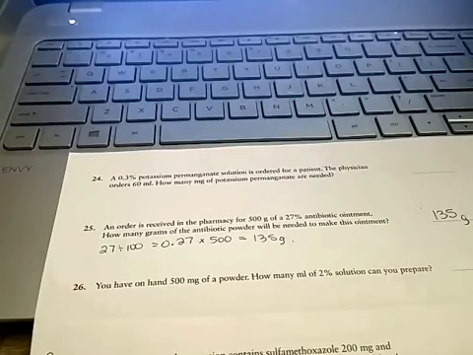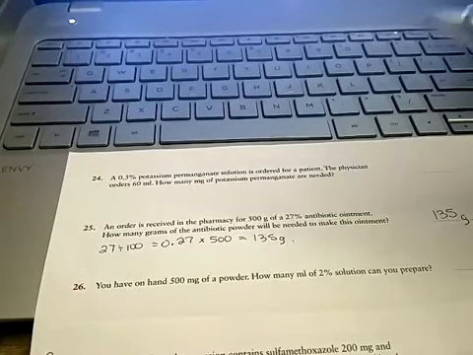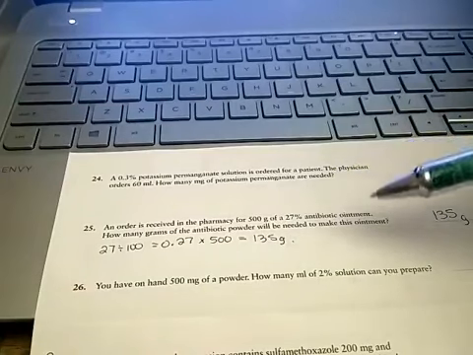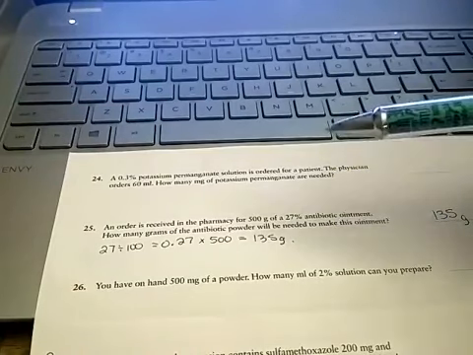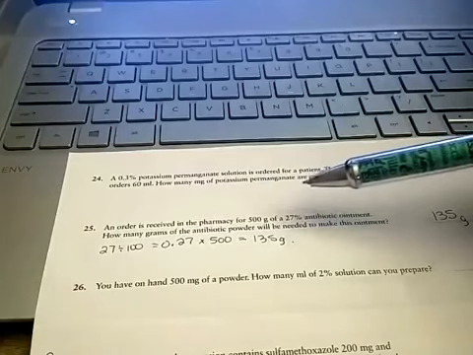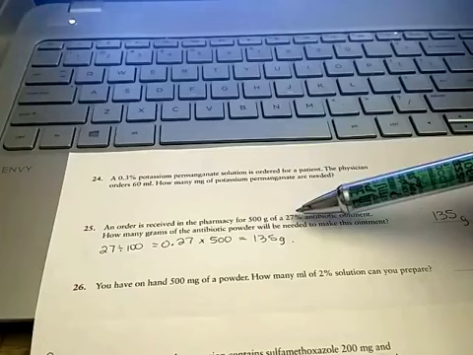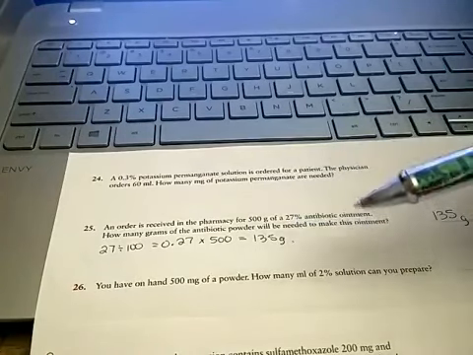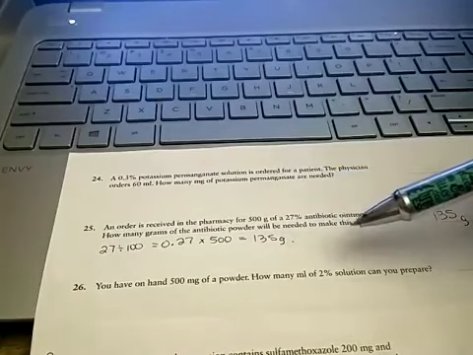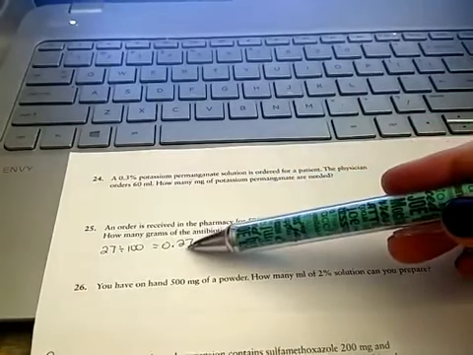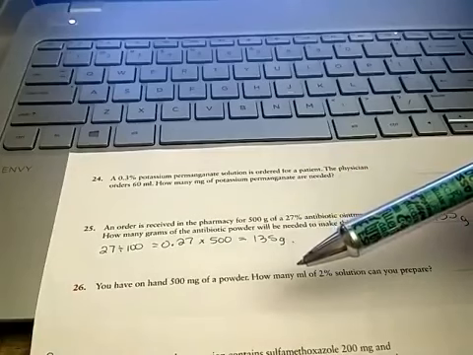Okay. So number 25, an order received in the pharmacy for 500 grams of 27% antibiotic ointment. How many grams of antibiotic powder will you need to make this ointment? Okay, so again, any percentage means grams in 100. So in order to get this reduced, you need to do your 27 divided by 100 to get a decimal of 0.27.